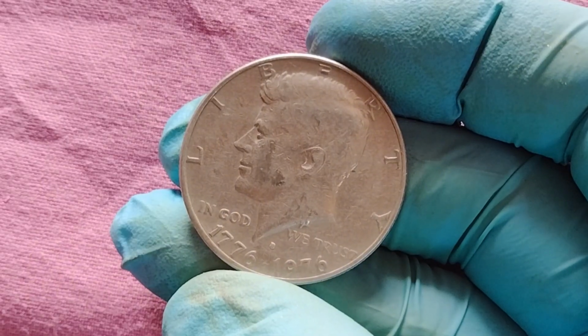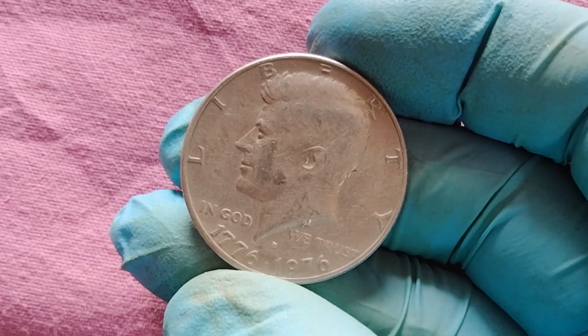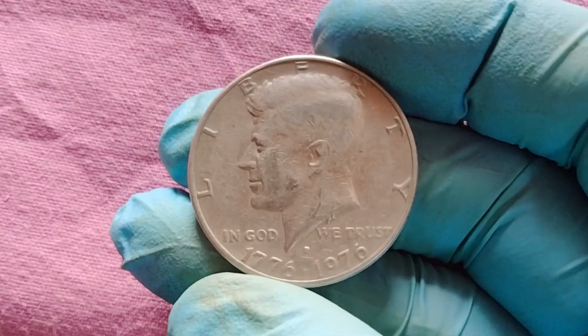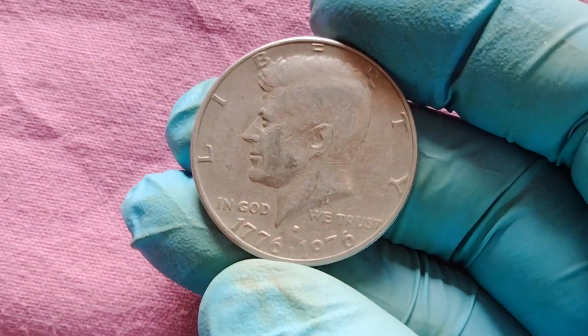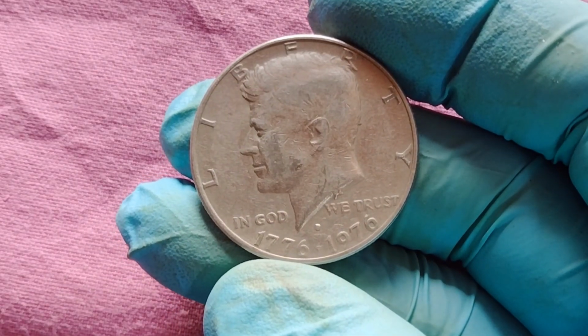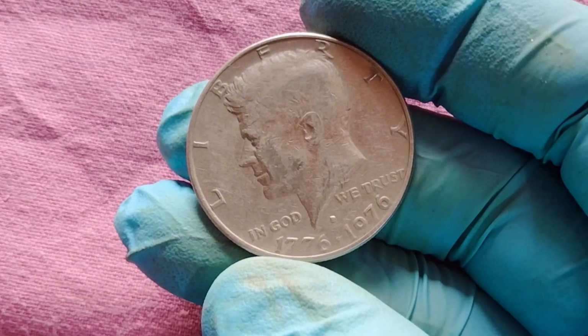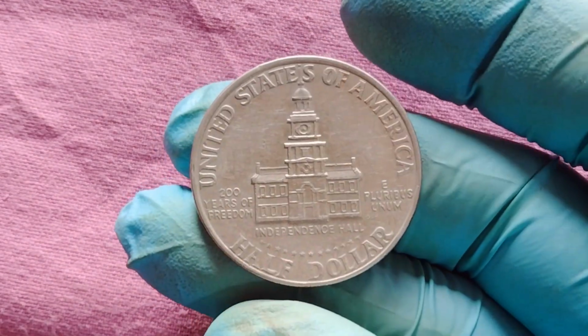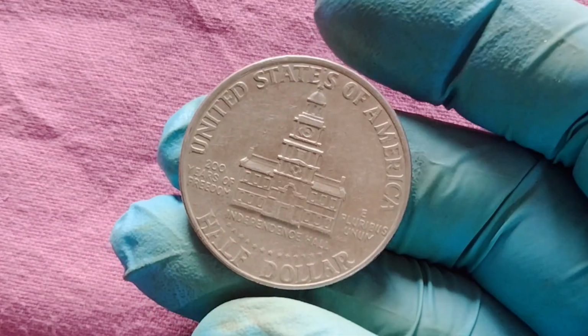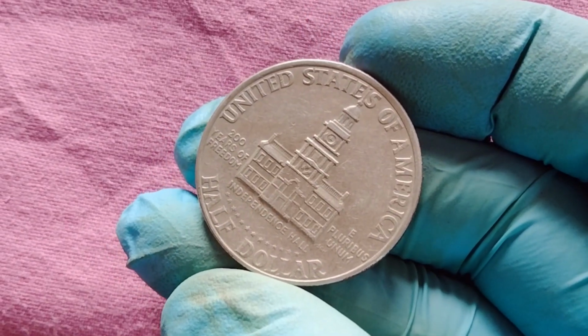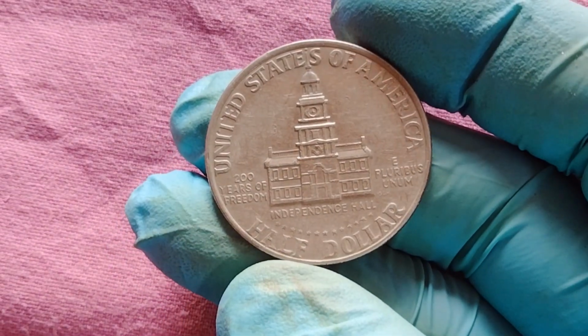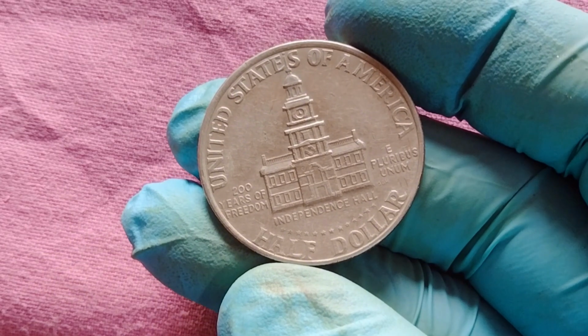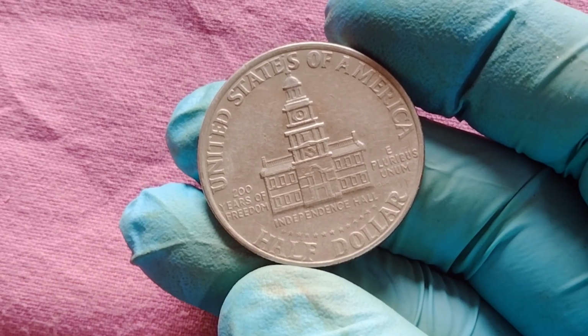The 1976-D Kennedy half dollar Bicentennial is a special commemorative coin issued by the United States Mint to celebrate the 200th anniversary of the independence of the United States. This coin was released as part of the nationwide celebration of the United States Bicentennial, which marked 200 years since the signing of the United States Declaration of Independence in 1776.